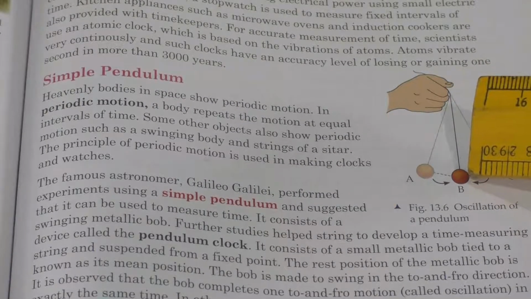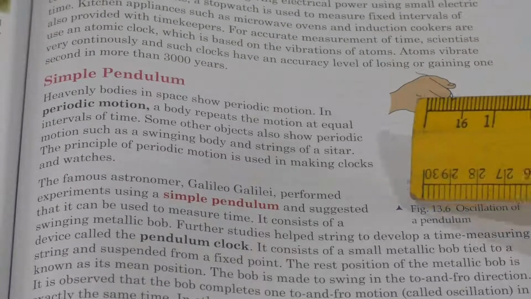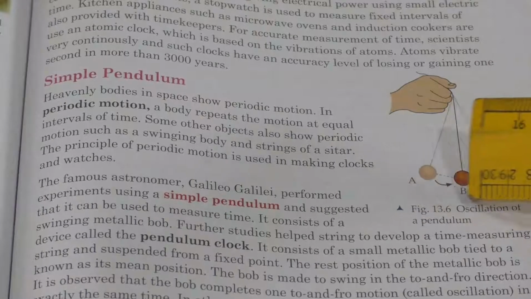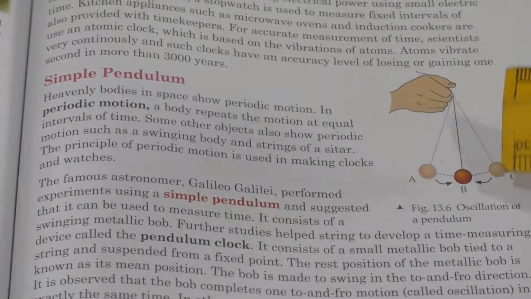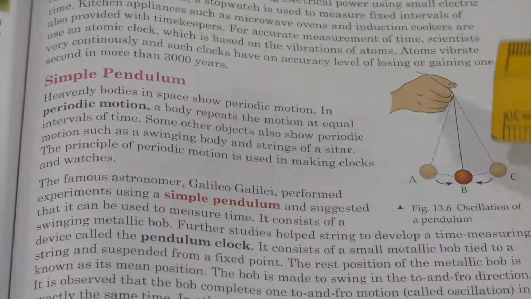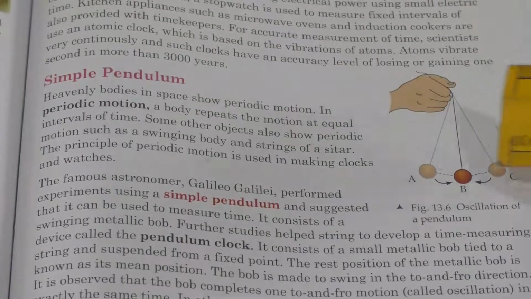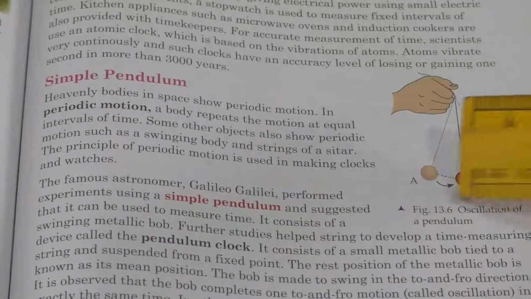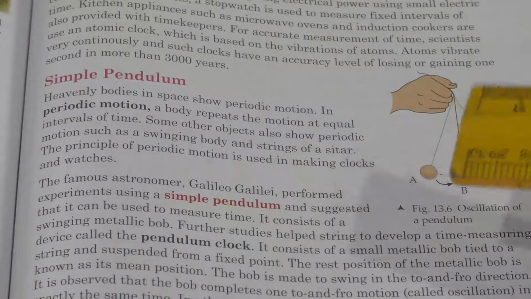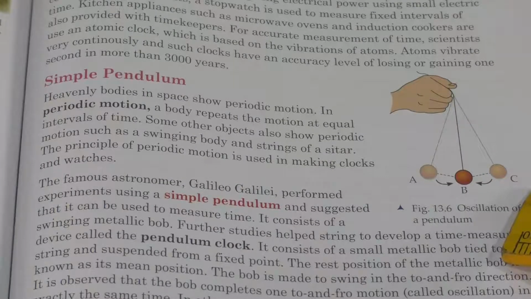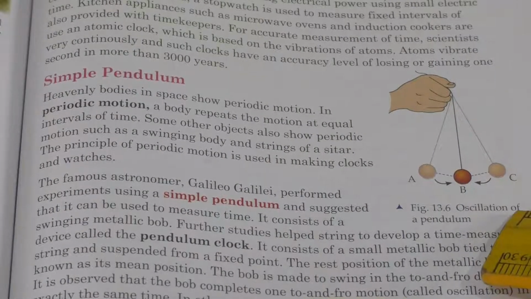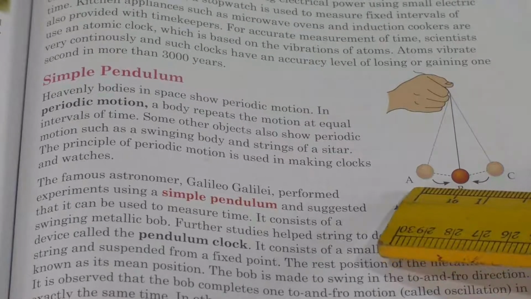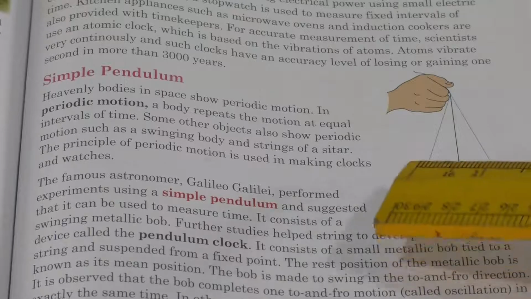The bob is made to swing in a to and fro motion. It is observed that the bob completes one to and fro motion in exactly the same time. In other words, it repeats oscillation in equal intervals of time.